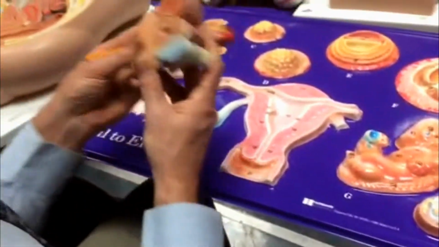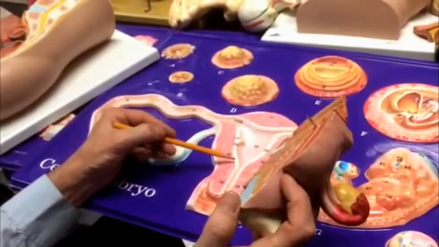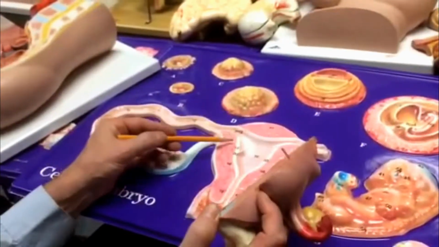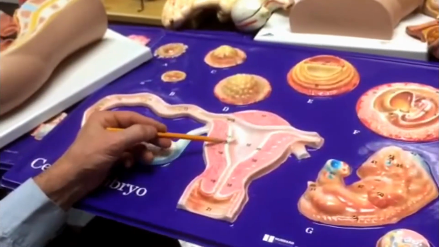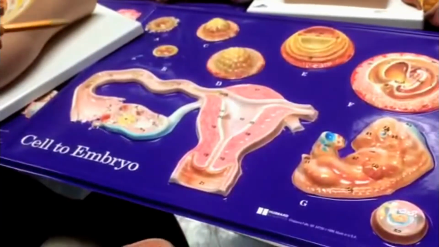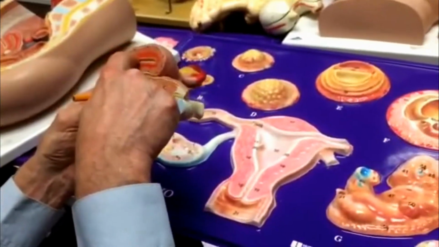And on this model, the red inner lining, this one they make it white. The red is to depict the high vascularization of this tissue, where the blastocyst will implant. That's the endometrium. So endo within, that's going to be the innermost lining. So here again, the red is the endometrium.